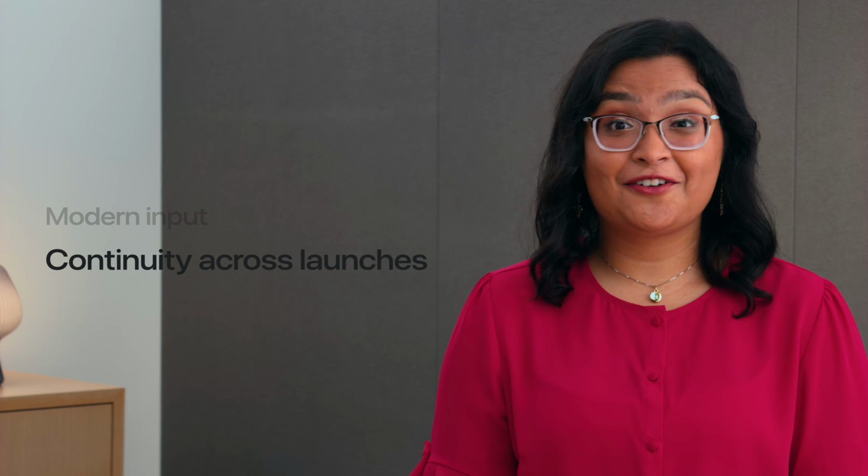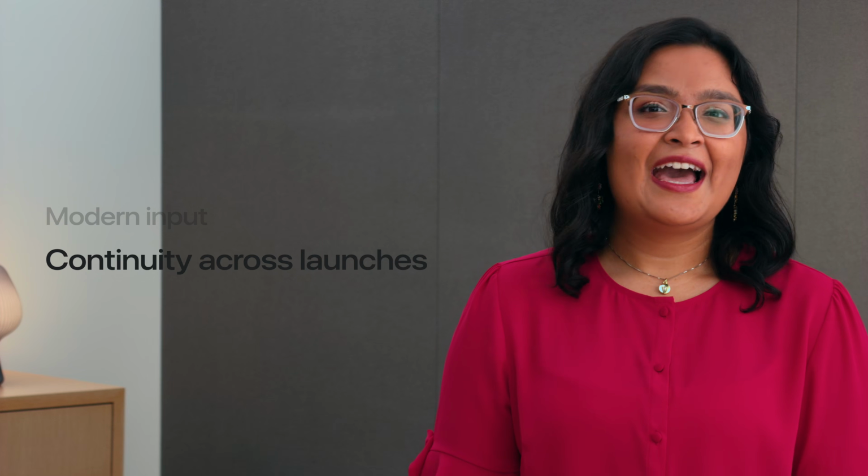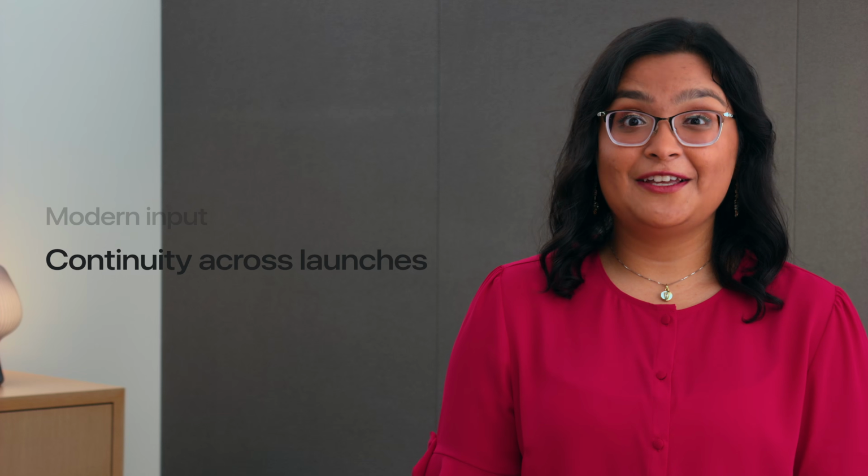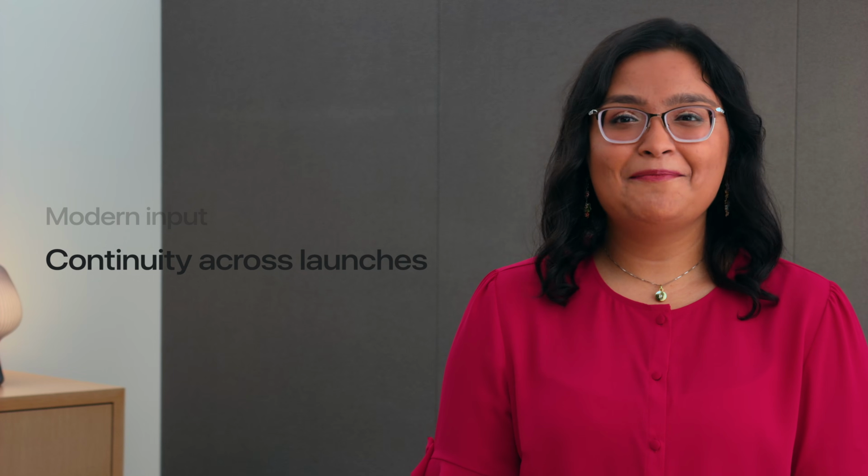I'll begin with modern precision input methods that your app should adapt to. Then, I'll discuss the importance of preserving continuity across launches. That is, how your app can terminate gracefully when the system needs it to and come back to where it was left off. And finally, I'll go through updates to the look and feel in macOS 27, many of which you'll notice without having to rebuild your app.